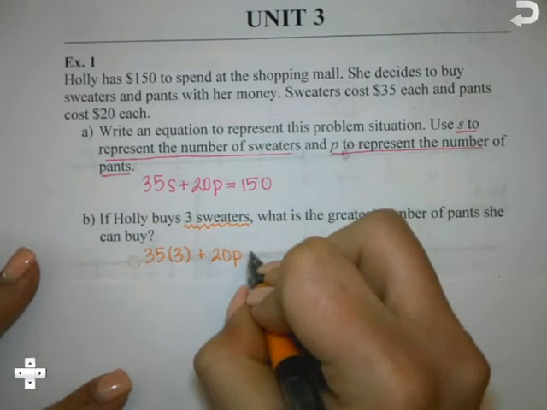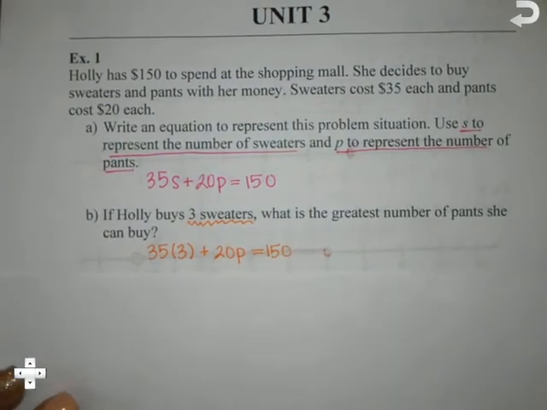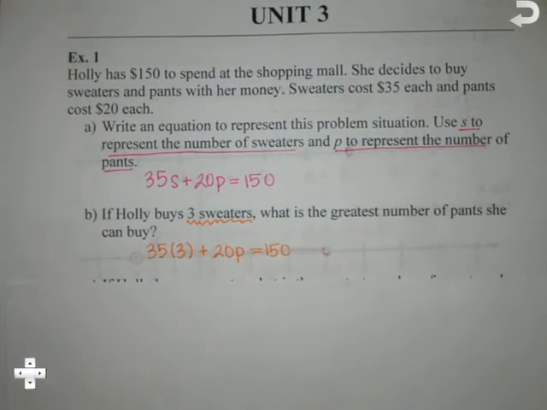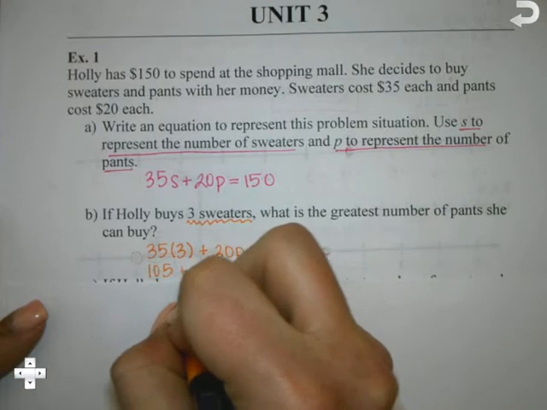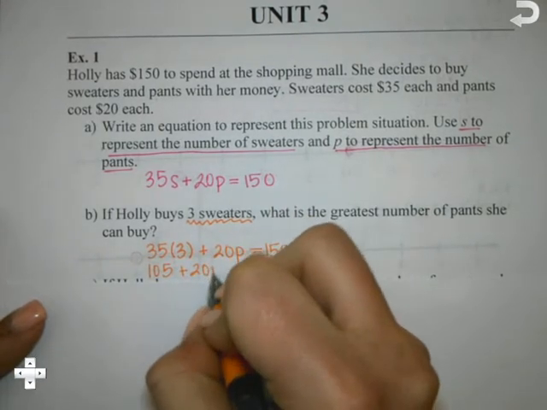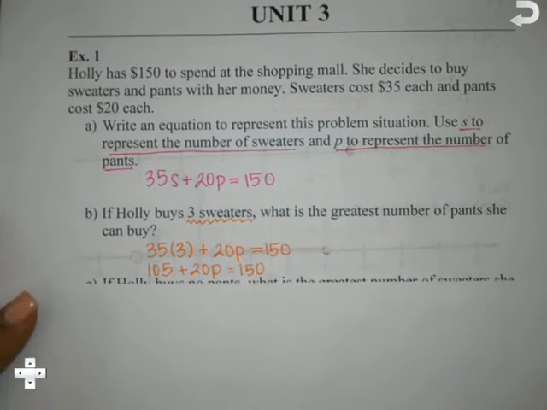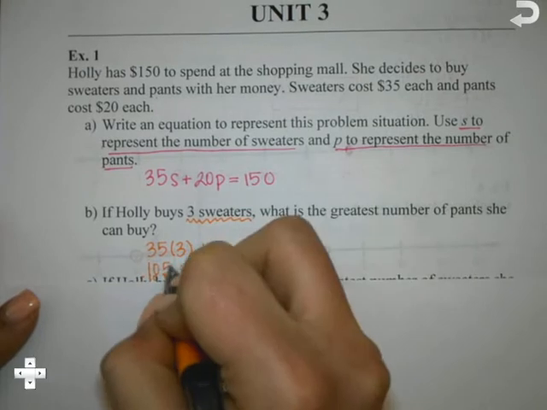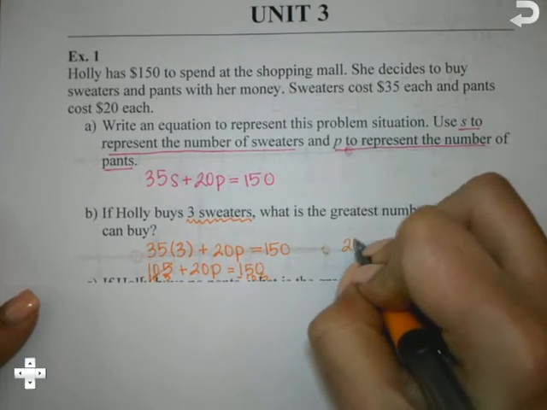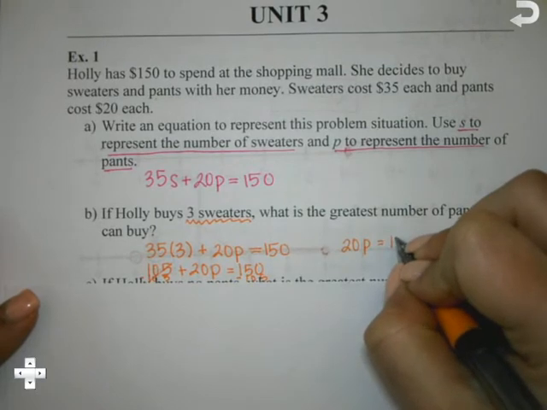Could you guys solve this for p? No? Who said no? Okay, what's 35 times 3? 105. So 105 plus 20p equals 150. And then what would you do? Subtract 105. I totally ran out of room. So that's going to give me 20p equals 145. Oh, no, my goodness. Equals 45.